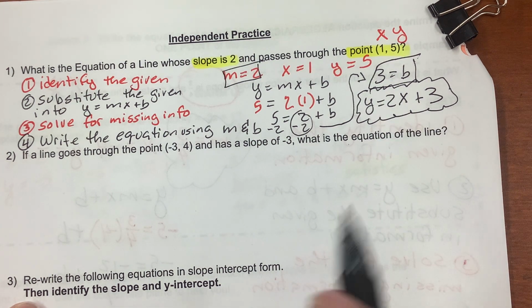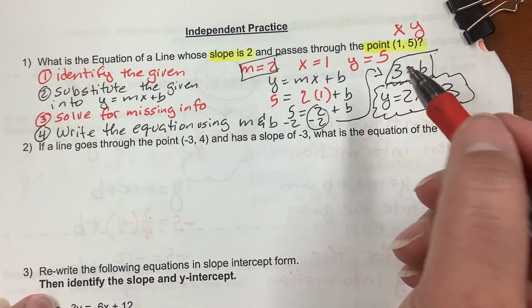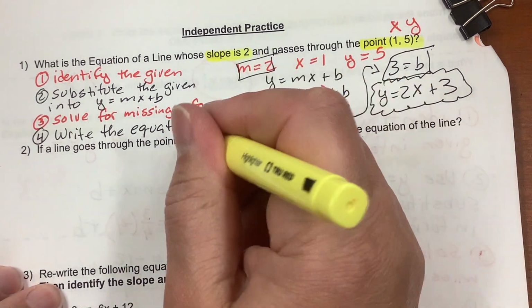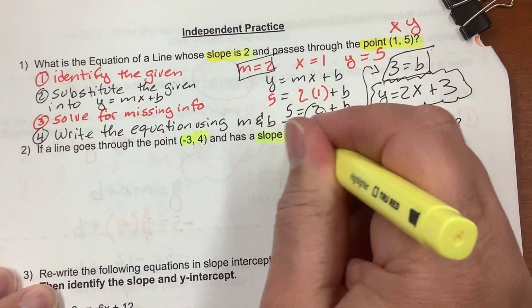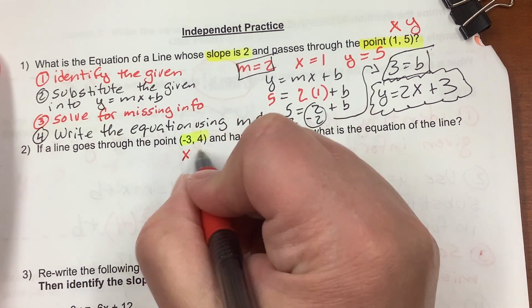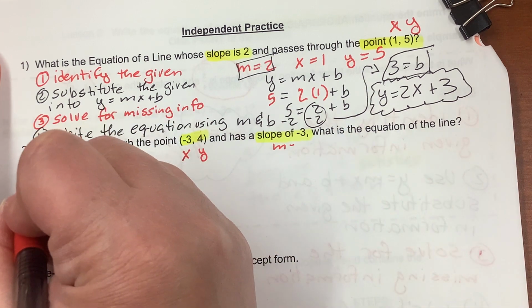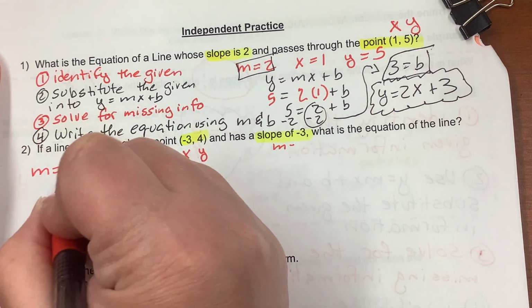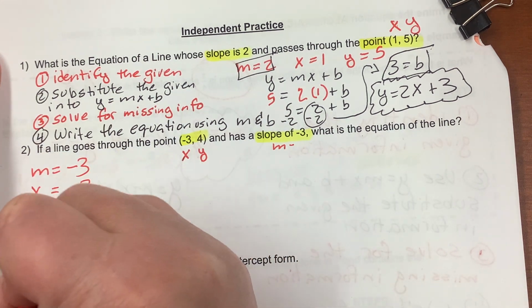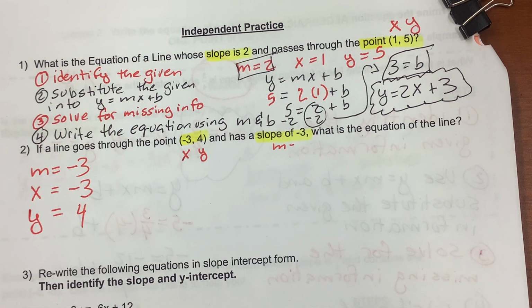Okay, let's try it again. This time I don't have to write the directions because I'm just going to read them from here. All right, if a line goes through the point negative 3, 4. So again, highlight the information they give you. Negative 3, and the slope is negative 3. So x is negative 3, y is 4, m equals negative 3. So m equals negative 3, x equals negative 3, and y equals 4. So it's b that I'm missing.